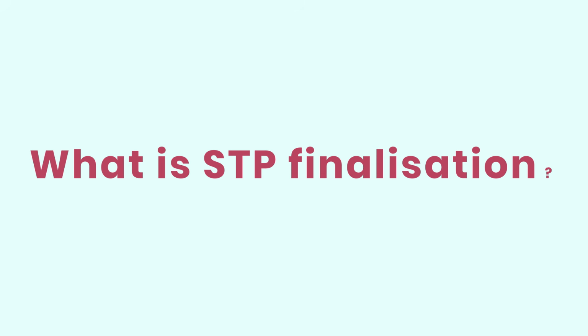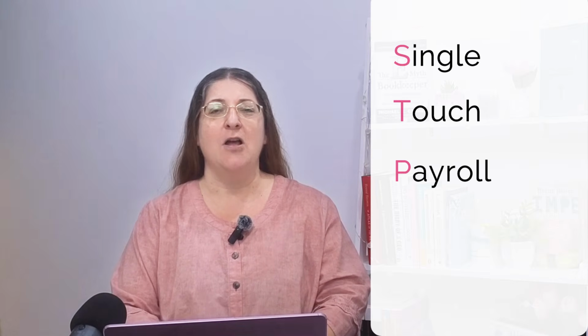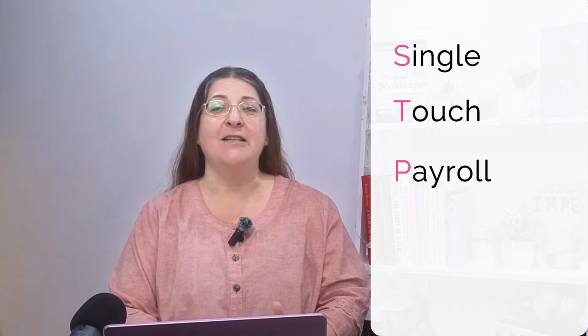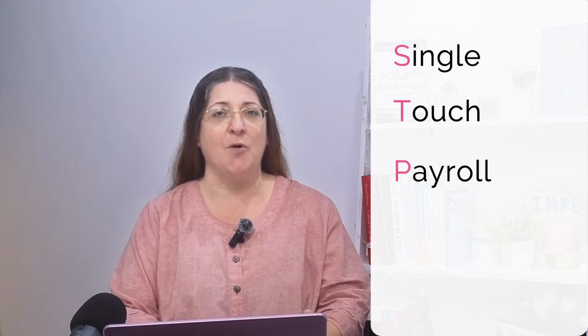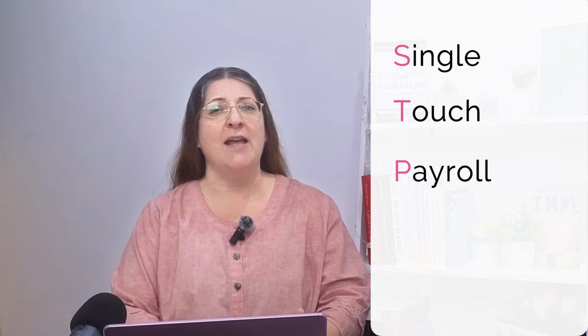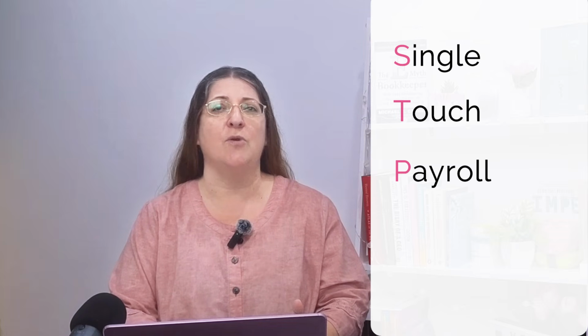Before we go into Xero, let me explain quickly what STP finalization actually is. STP stands for Single Touch Payroll. Throughout the year, every time you filed a pay run in Xero, that data was sent to the ATO in real time. So the ATO already has a picture of what you have been paying your employees.